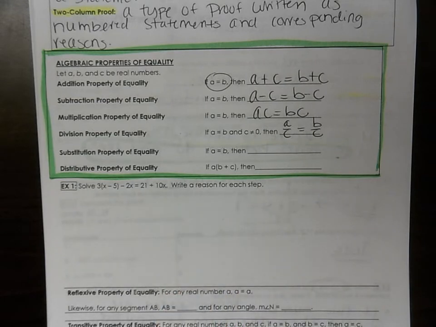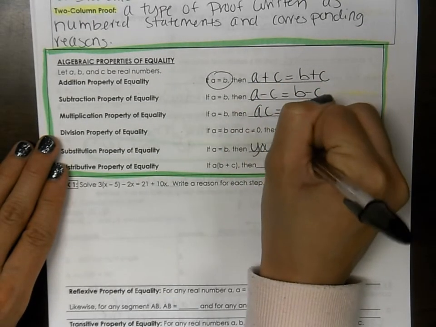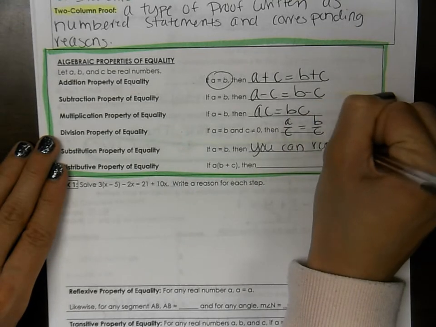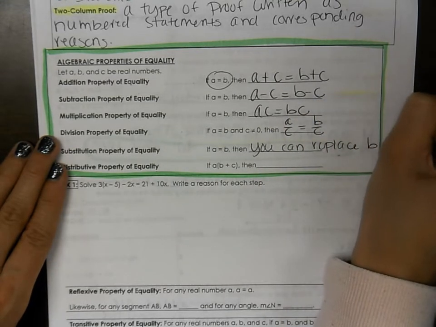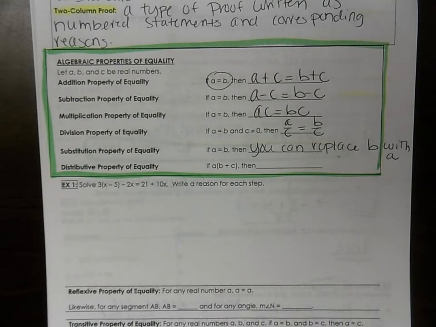So you'll be like, oh yeah, that makes sense. Substitution: if I know that A equals B, I can replace A with B and B with A. They can replace each other because they're the same thing. So you can replace B with A, and vice versa, you could replace A with B.